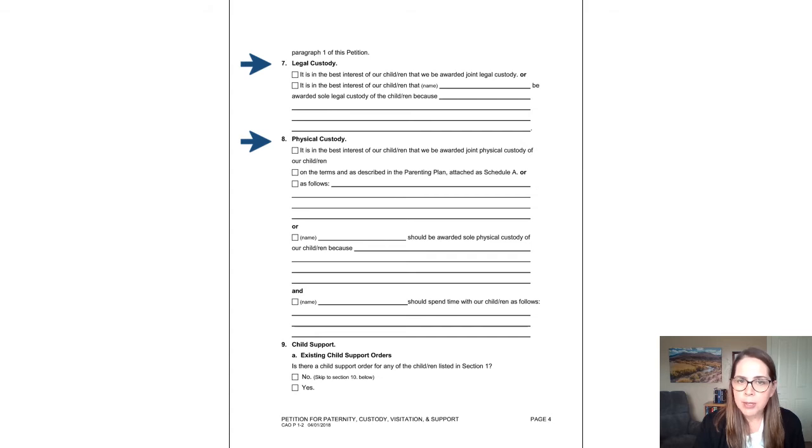Again, you have the option to ask for joint custody as set forth in your parenting plan schedule that you would attach as Exhibit A, or you could ask for sole custody. Again, if you are not sure what you want to ask for, please watch the instructional video regarding joint versus sole custody and/or consult with a licensed attorney to get legal advice regarding your case.